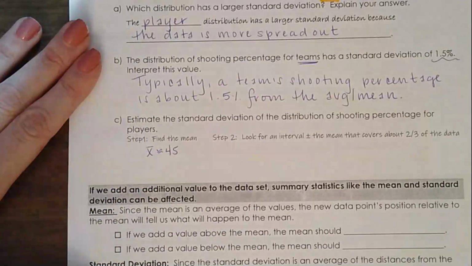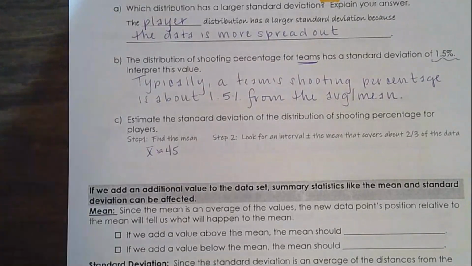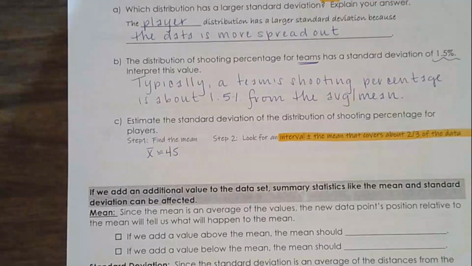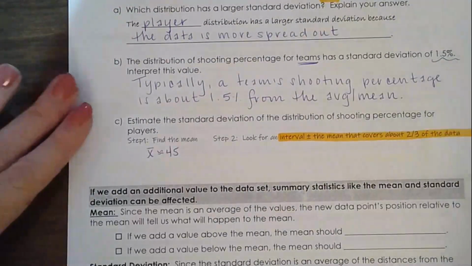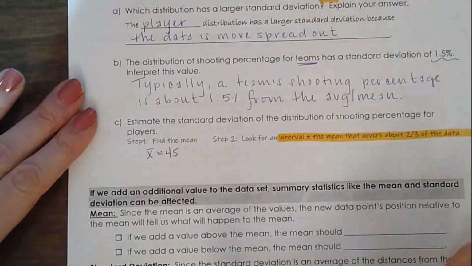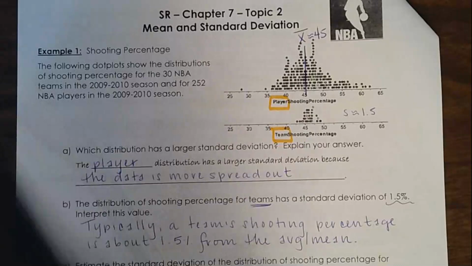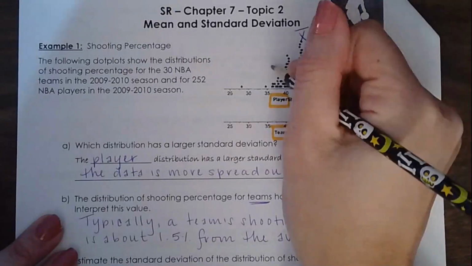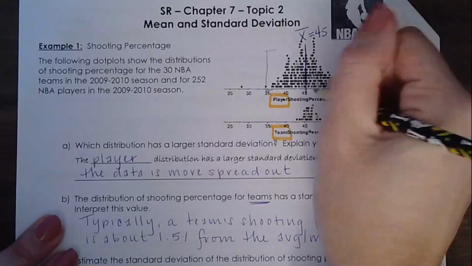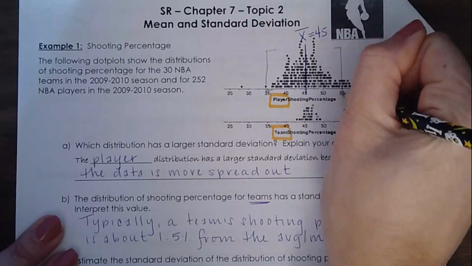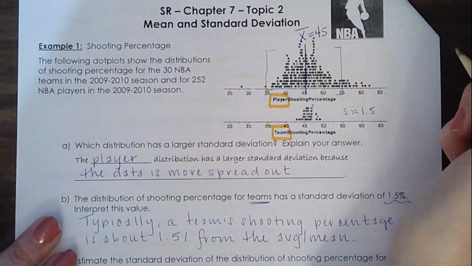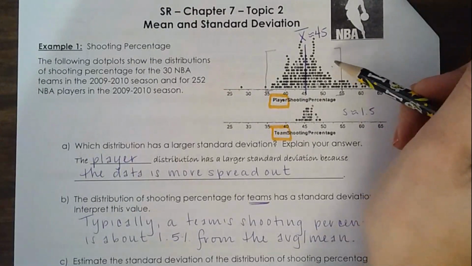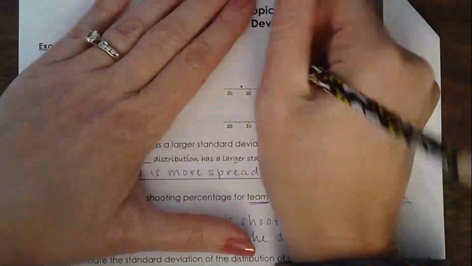Now, in order to estimate the standard deviation, you want to look for an interval that contains about 2/3 of the data around the mean. Let me try going 10 away. Ten away from 45 in the lower direction would be 35, and in the upper direction would be 55. Two-thirds is about 66, 67%. That interval contains more like 90 or 95% of the data. That's too much, so that's too far.